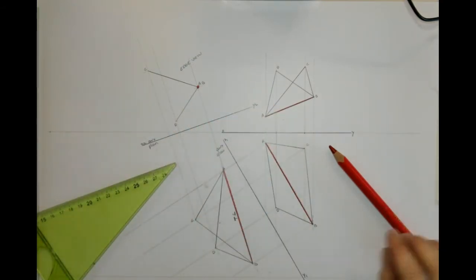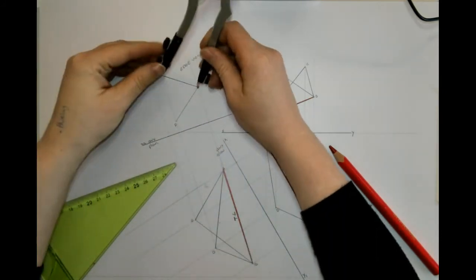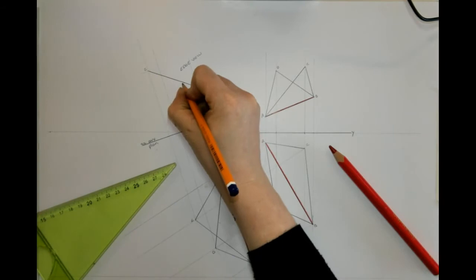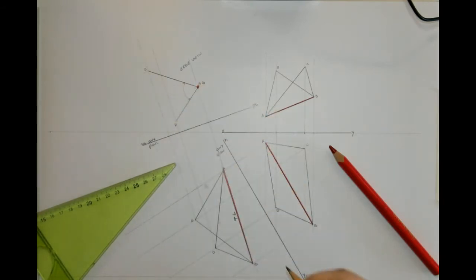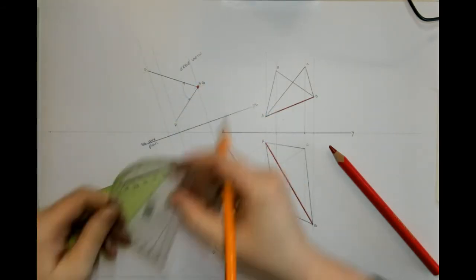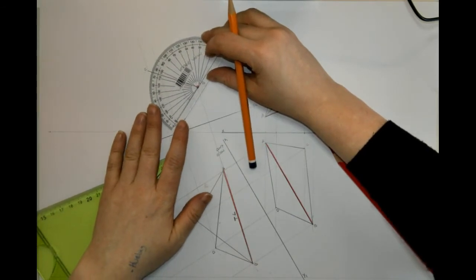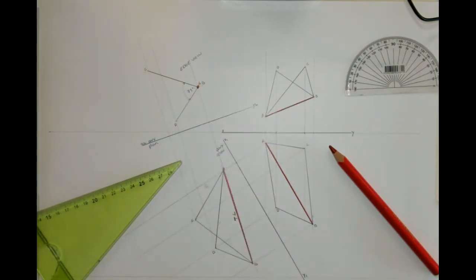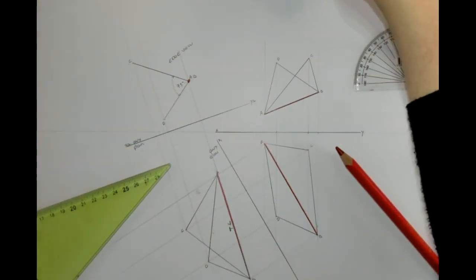They're asking us for the dihedral angle. So for the dihedral angle, I'm just going to get my compass and draw a little arc, put 2 little arrows on it for presentation wise. Get my protractor and measure my angle. And I'm getting an angle there of 75 degrees. Lovely. So that's part 1 of my question completed.